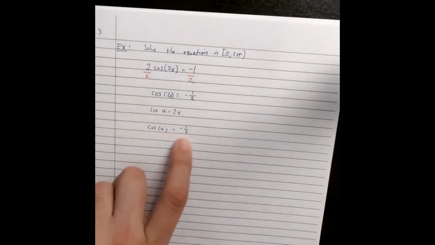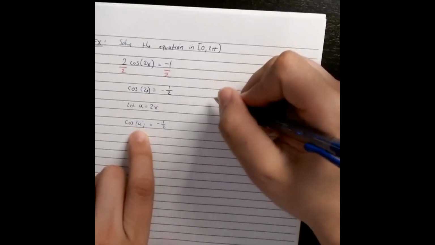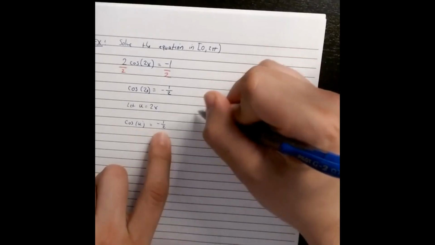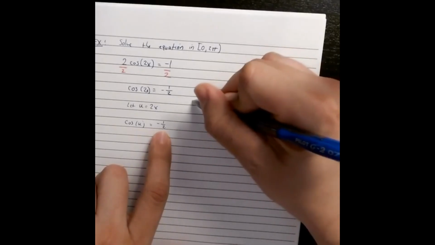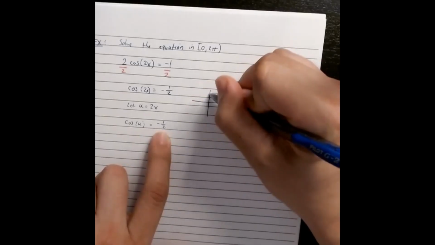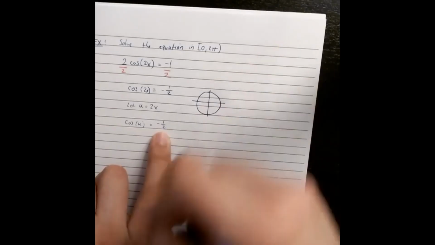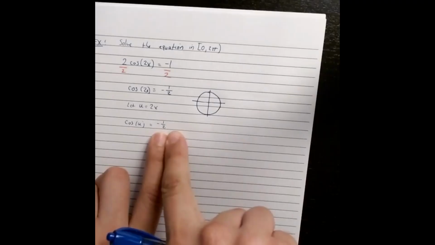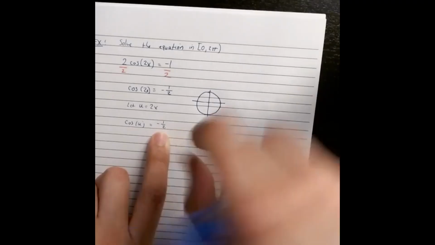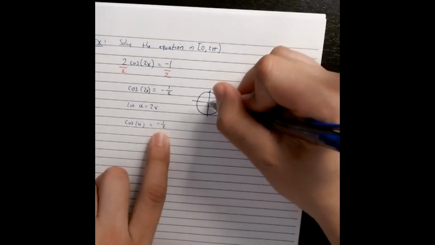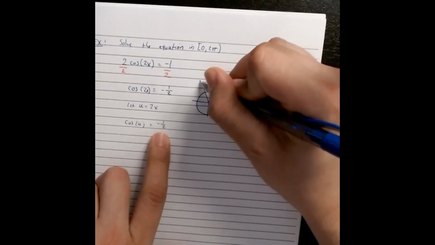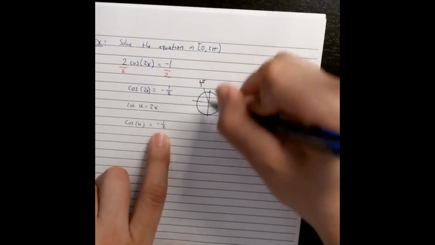Oh, well, now this looks just like one of the problems we had in the previous section, where the cosine of u is equal to negative 1/2. Well, I can visualize my unit circle. I can imagine this. And there are a couple of places where I know that I get cosine to be negative 1/2. I can have the cosine of 2 pi over 3, and that'll be negative 1/2.